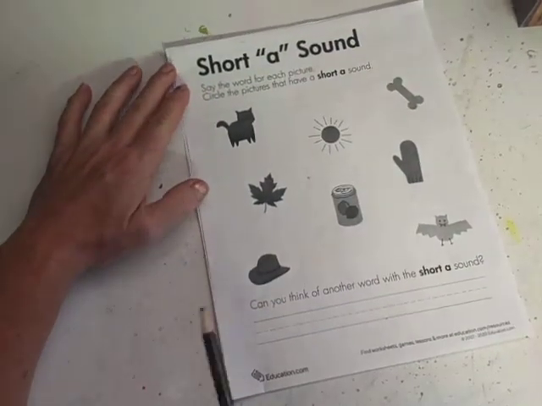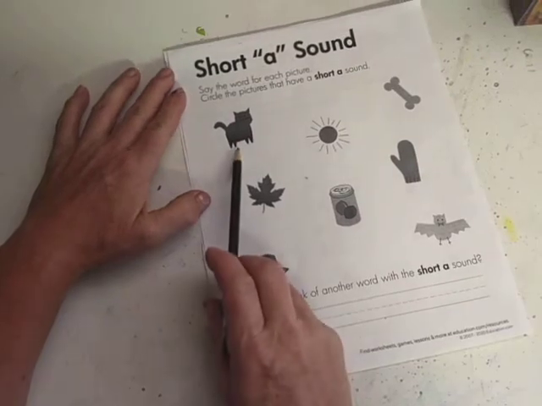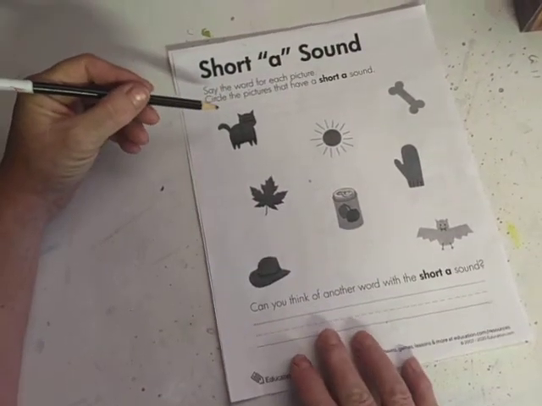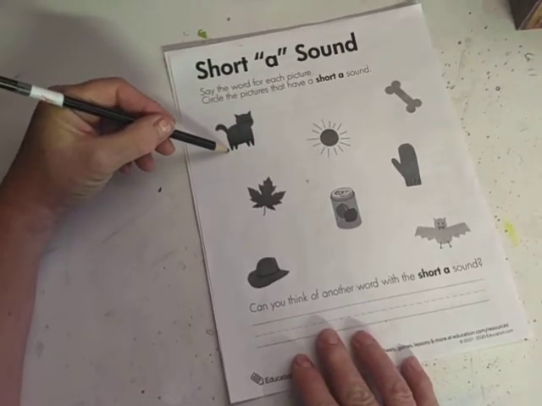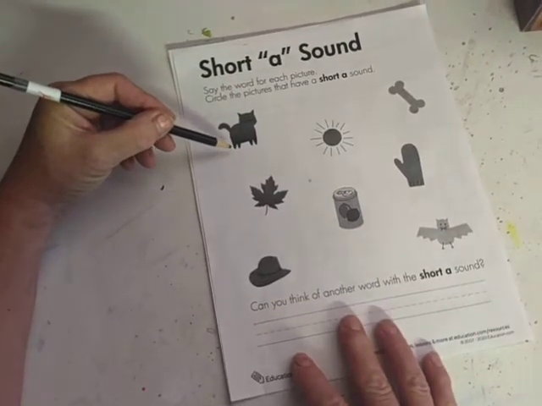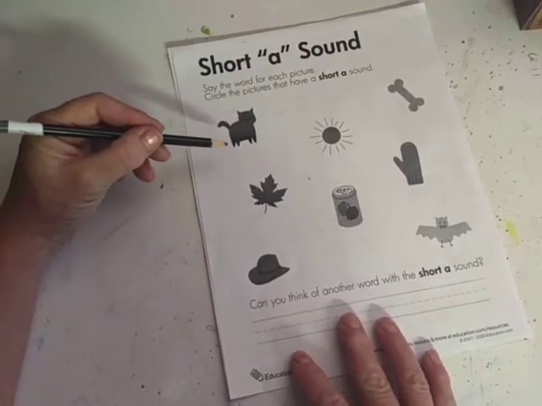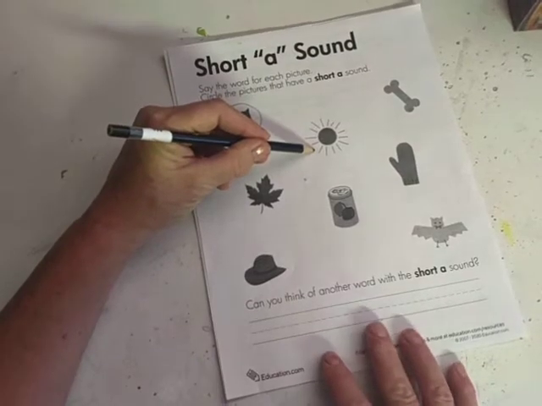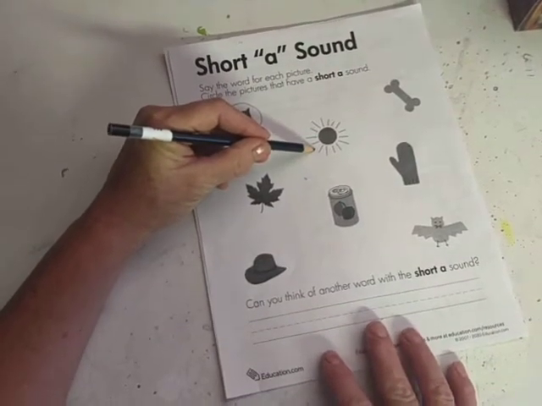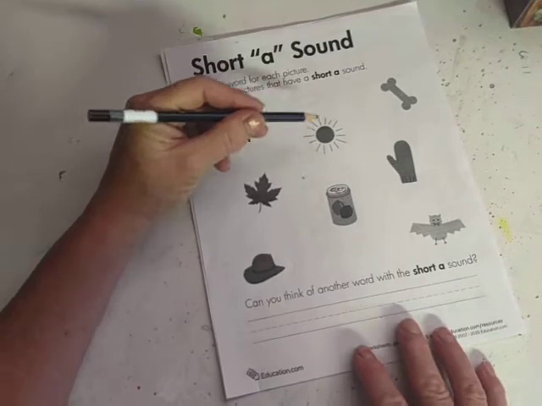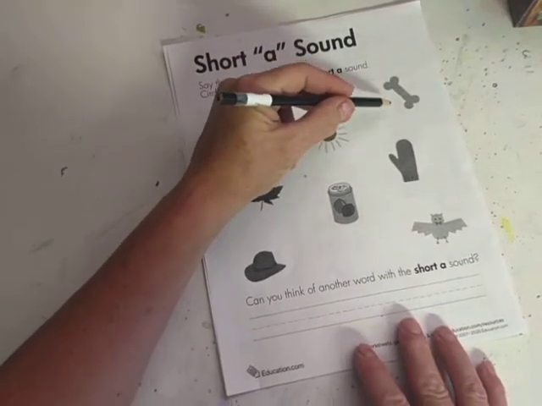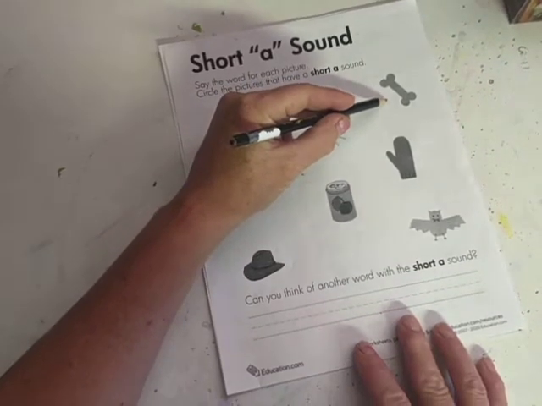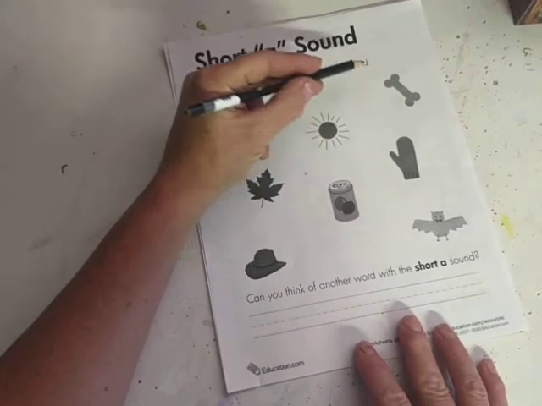Okay, so what's this one here? And I know it's kind of hard to see some of these, so maybe you have a big screen. So this is a cat. Does that make that short A sound? Yeah. This looks like a sun. Does that make that sound? No. What about this? Bone. It's just something you give your dog, a bone. Well, that's a long sound, and it's not even A. It makes an O. Okay, so bone doesn't make the short A sound.